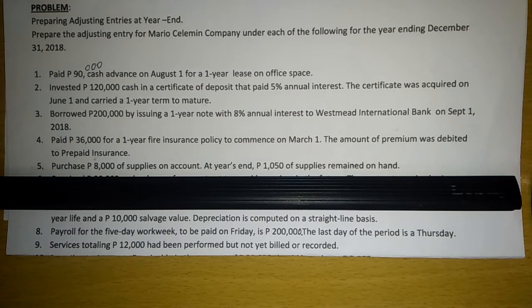Number 5. Purchase 8,000 of office supplies on account. At year's end, 1,050 of supplies remain on hand. Okay?